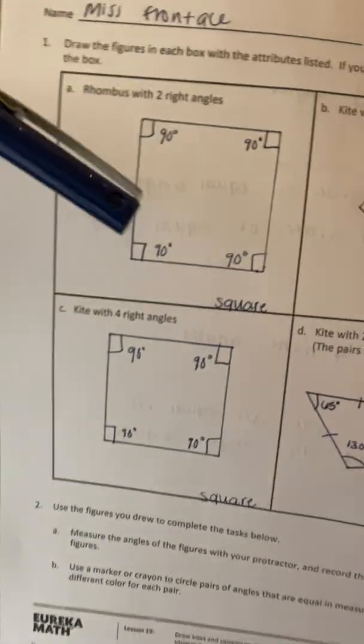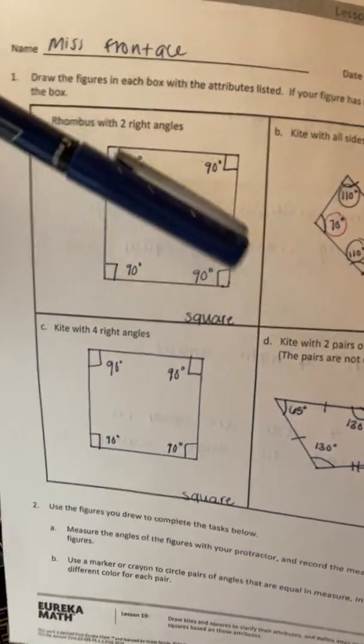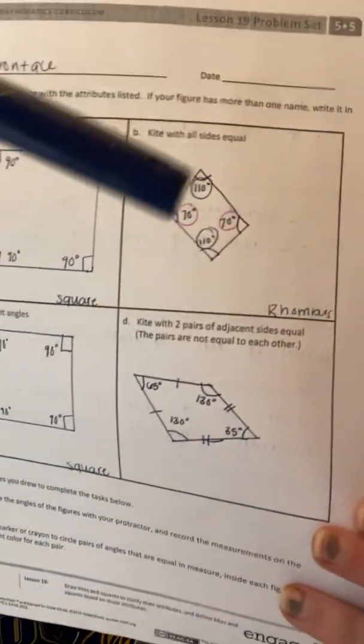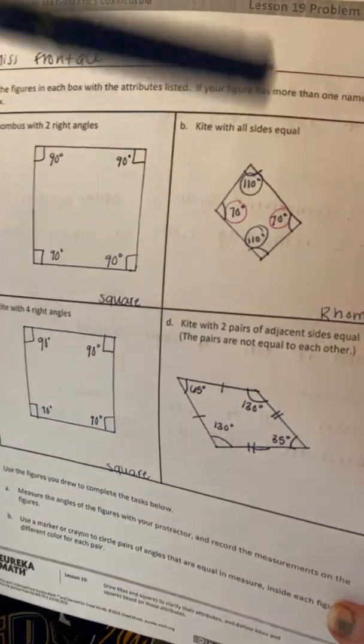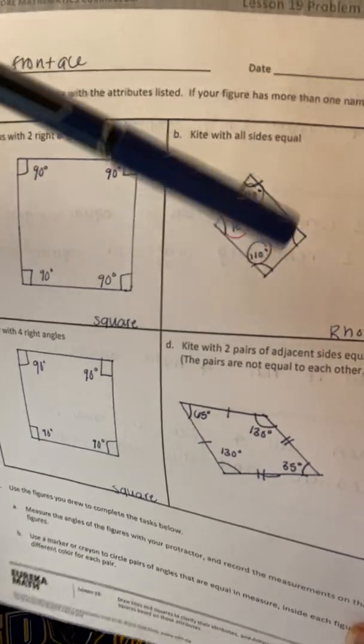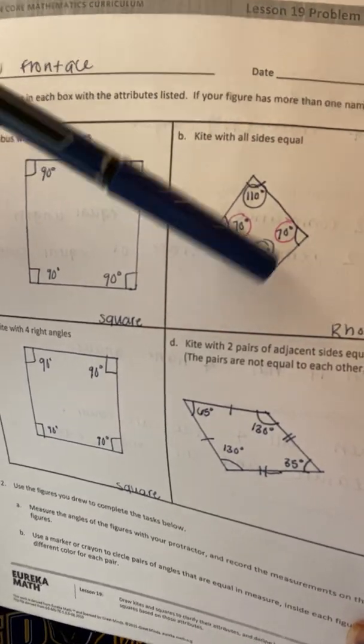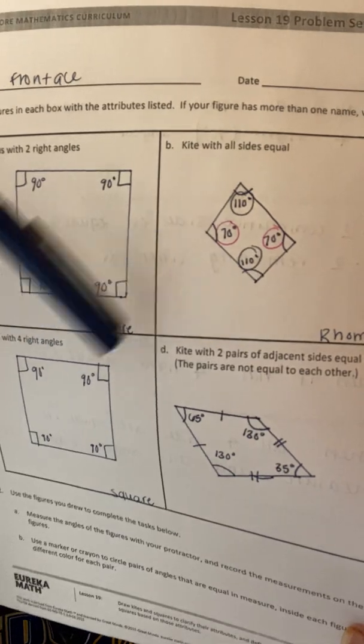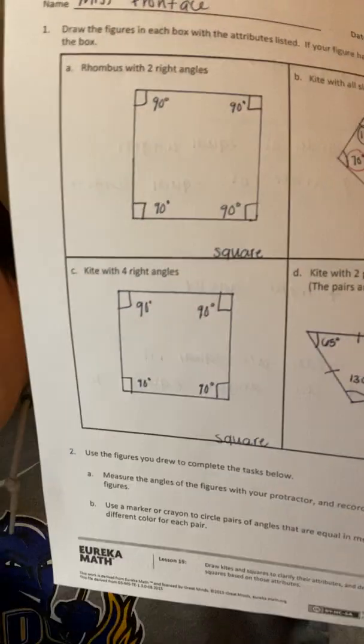So for the first one, it says draw a rhombus with 2 right angles. I just drew a square because it's literally the same thing. And with 2 right angles, since it's a square, it's going to have 4. So I just did my 4 right angles right there. And then for B, it says a kite with all equal sides. I kind of messed up drawing this on accident. My ruler slipped right here. But these sides are going to be equal. So the opposite sides are going to be equal. So we have 110, 110, 70, and 70. So that's what that is.